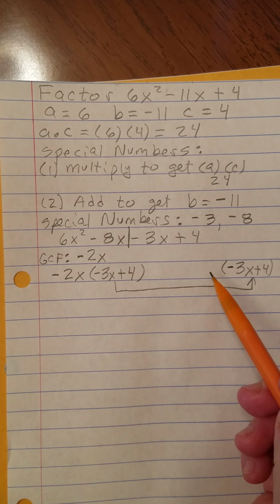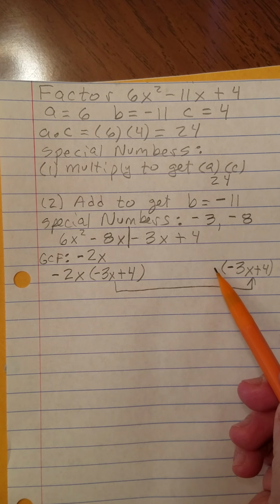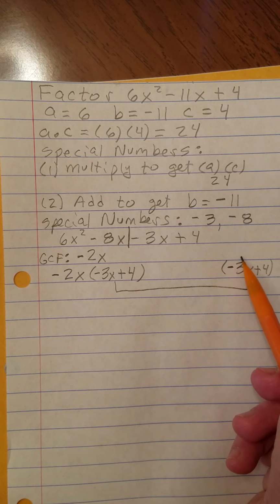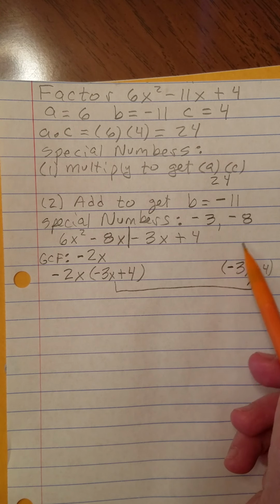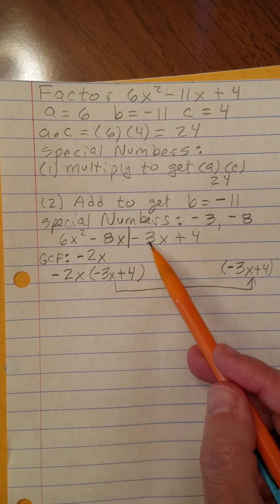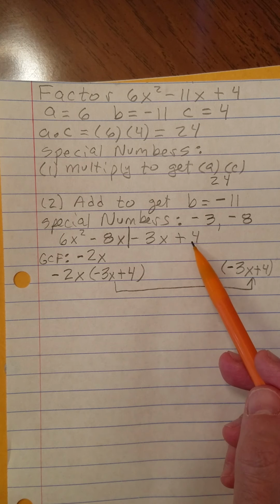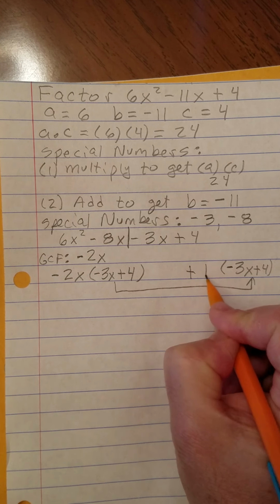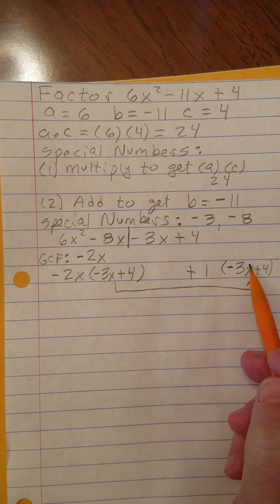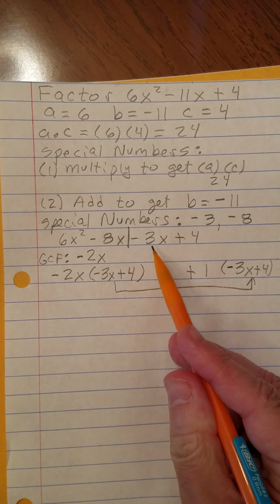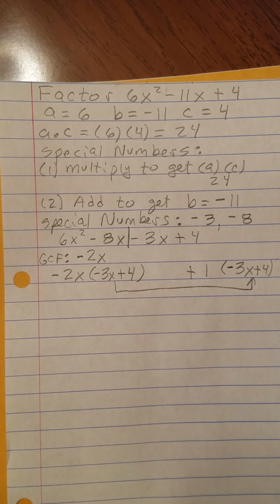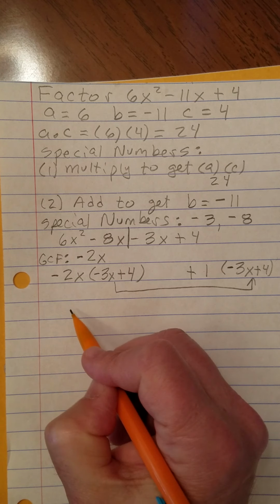So now you need a multiplier. What multiplier? Here. When you multiply that number by negative 3x and by 4, it gives you negative 3x plus 4. That multiplier is 1. 1 times negative 3x is negative 3x. 1 times 4 is 4.